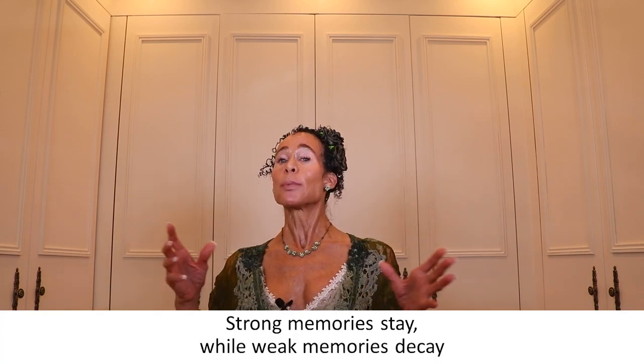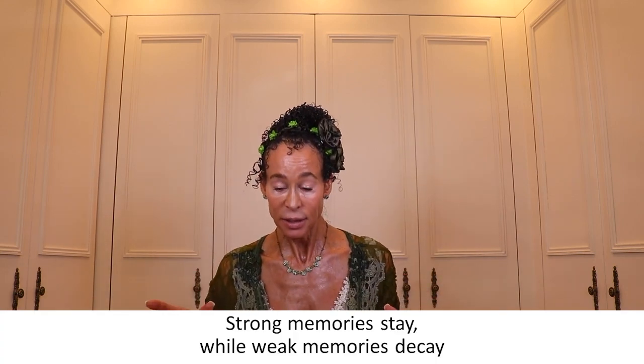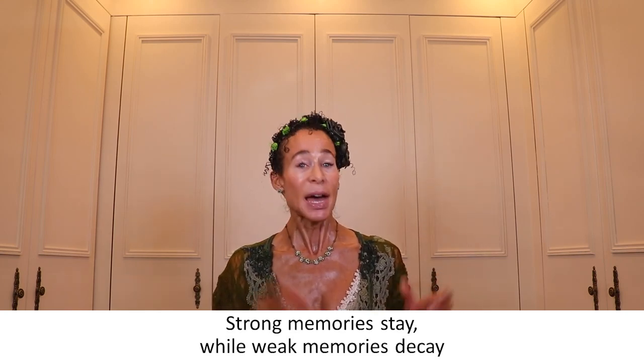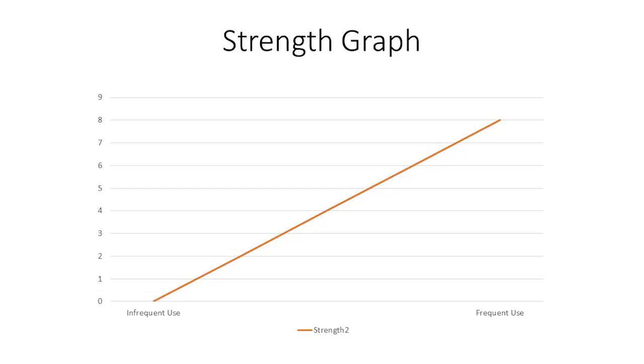And a weaker, less frequently used memory would decay more easily than a strong one that you use frequently. So strong memories stay, while weak memories decay. And here's how that graph would look.